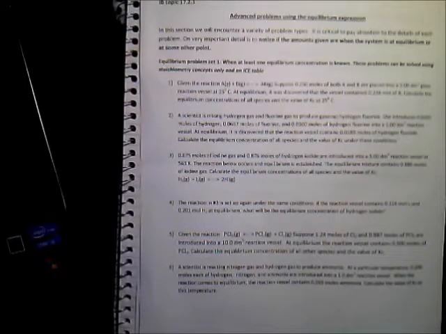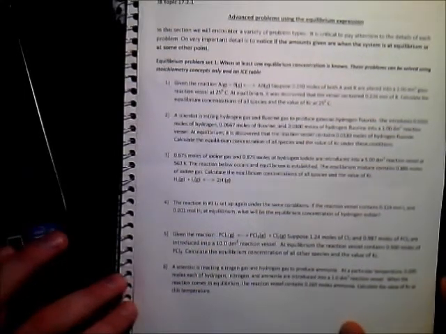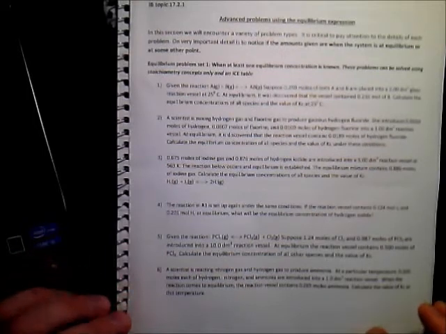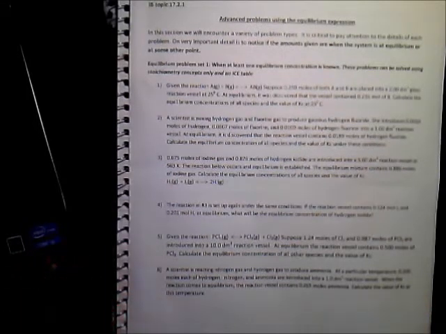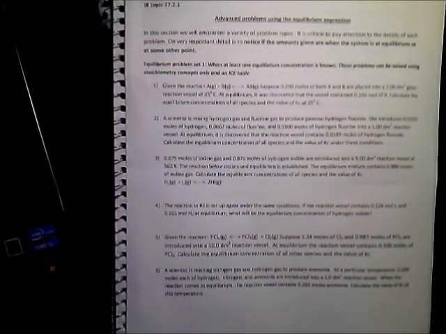All right. Hello there, ladies and gentlemen. We are going to work on some equilibrium problems today. This is problem 12 in the workbook, I believe, if everything's going according to plan. We're going to work on some problems that are a little bit tougher than what we've seen so far.